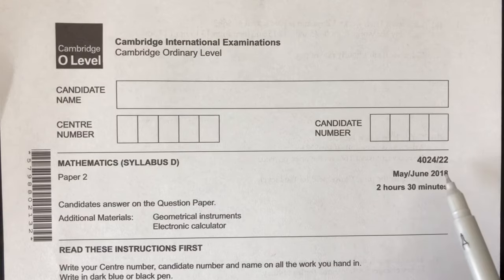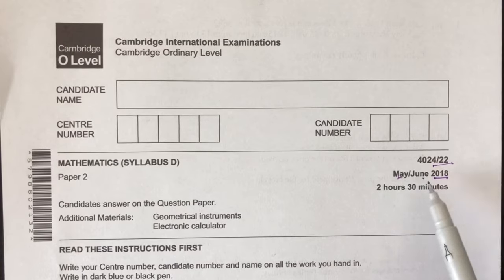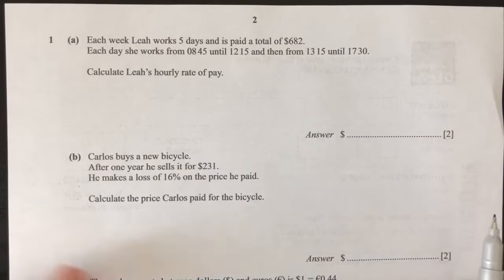This one is paper 2-2 of May-June 2018. Okay, let's move on to question number 1. So here we have 1A.